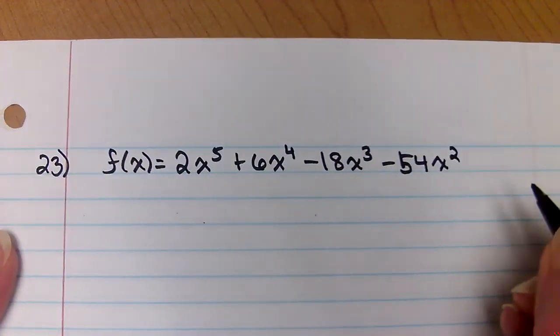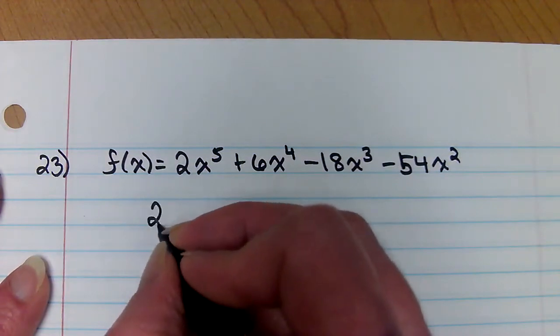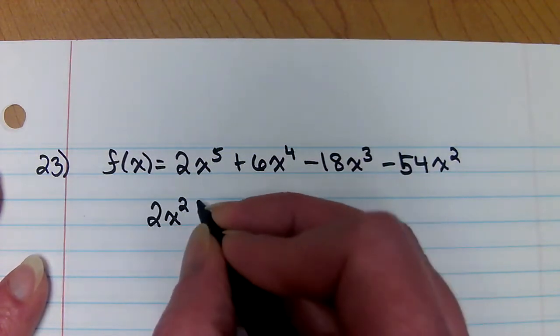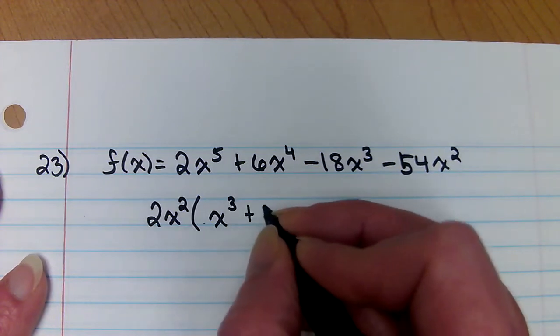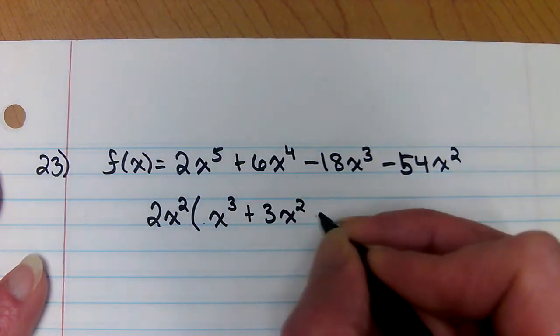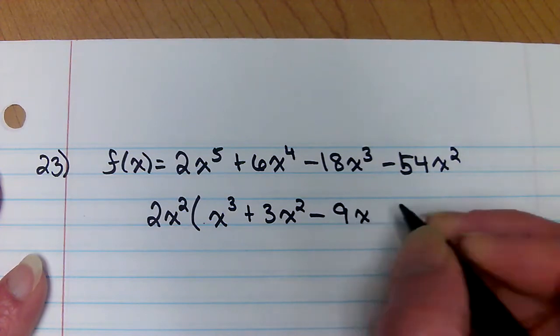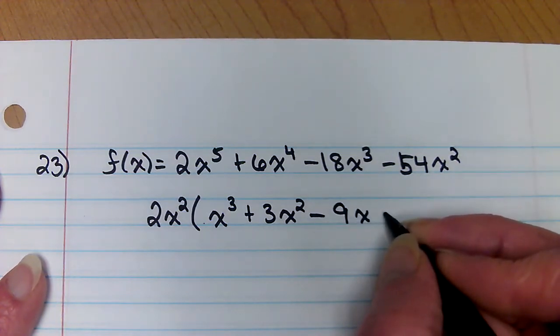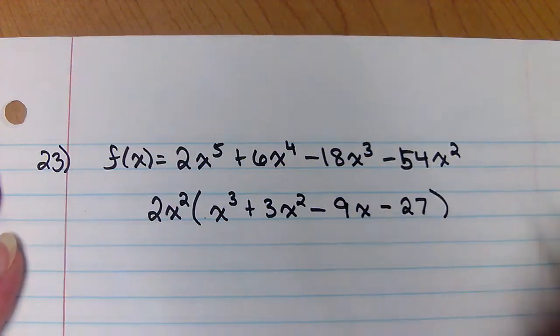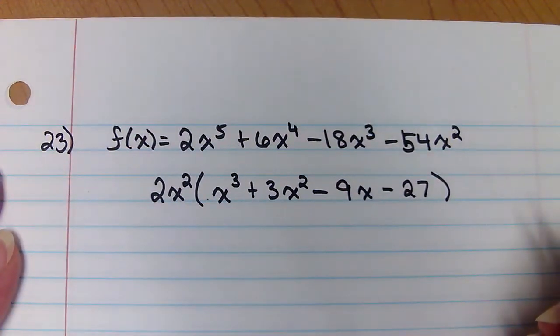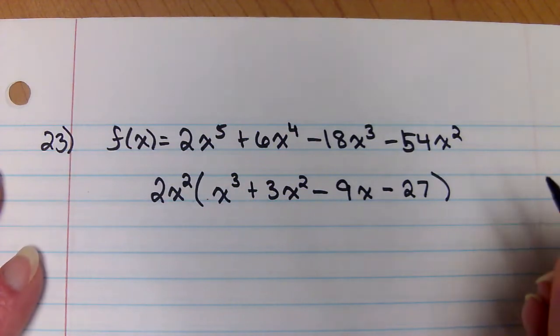Now I notice that all of them are divisible by 2 and they all have some x's. So I'm going to go ahead and factor that out. So I'm going to have 2x squared and that leaves me x cubed plus 3x squared minus 9x, that would be minus 27 there. Ooh, I think I see something pretty here.